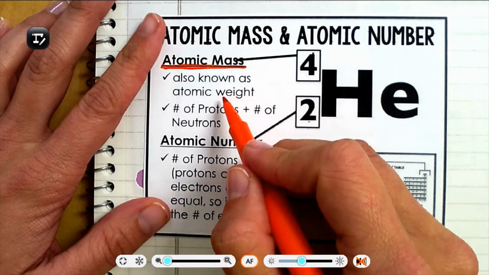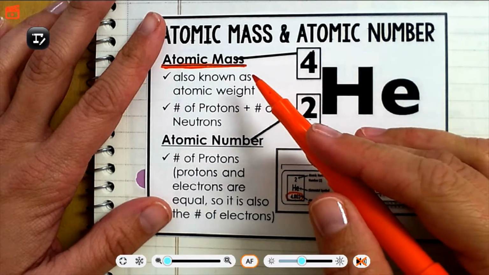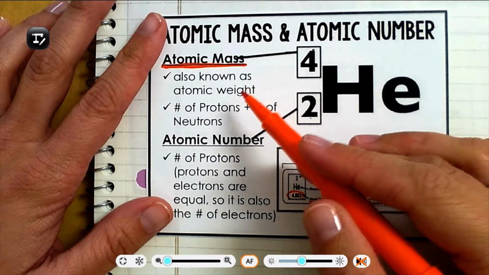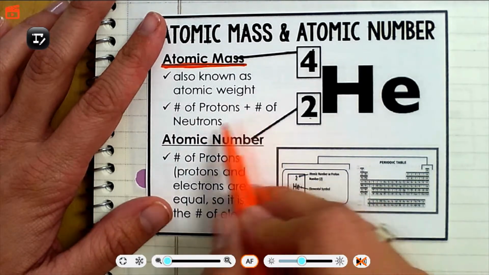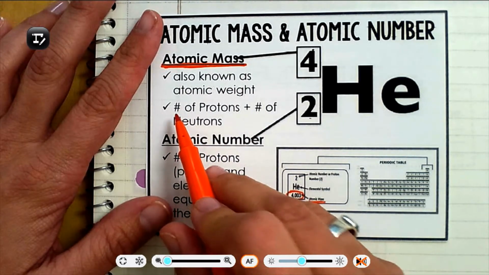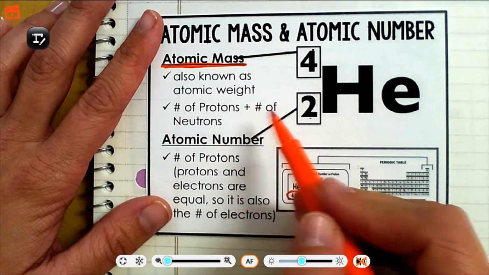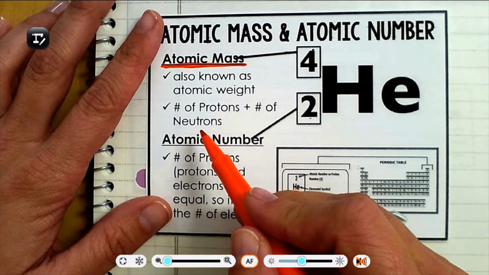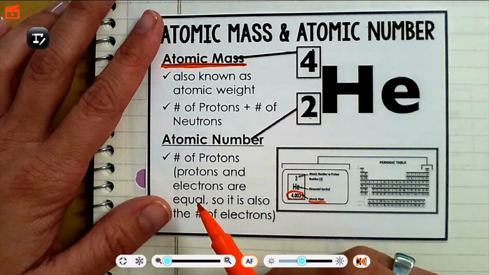It's also known as the atomic weight. Atomic mass is a more accurate term, but atomic weight, people will know what you're talking about. The atomic mass is the number of protons, that means number, and the number of neutrons. Before this was hashtag, it meant pound or number. So that's what that means, the number of protons plus the number of neutrons. So that must mean that there are 4 total protons and neutrons in helium.